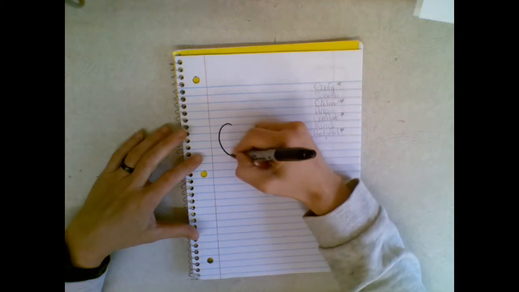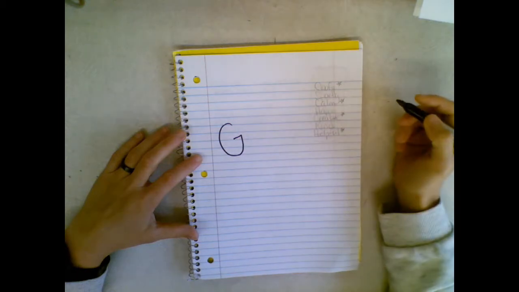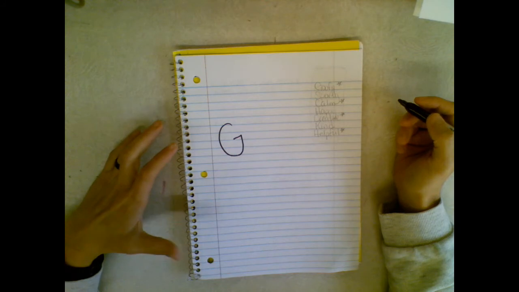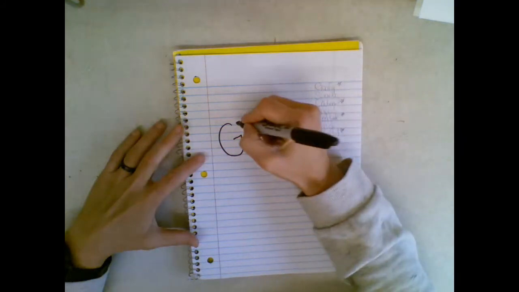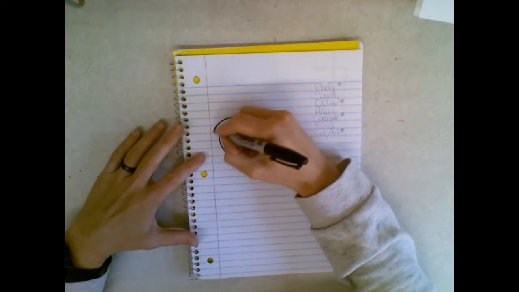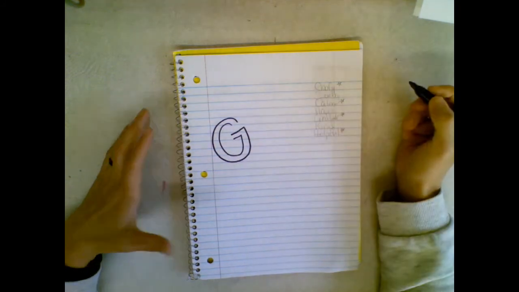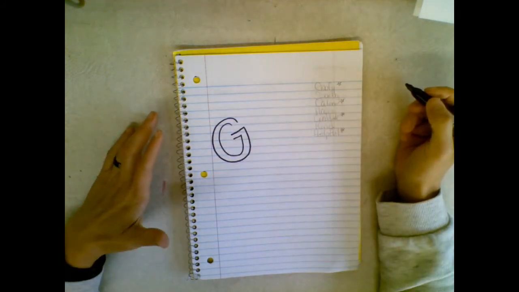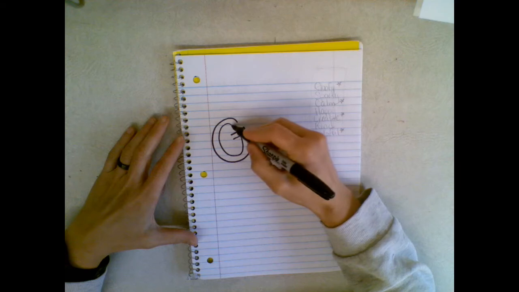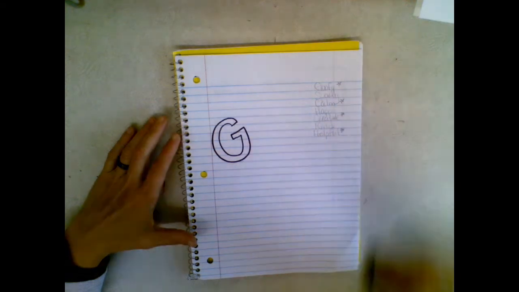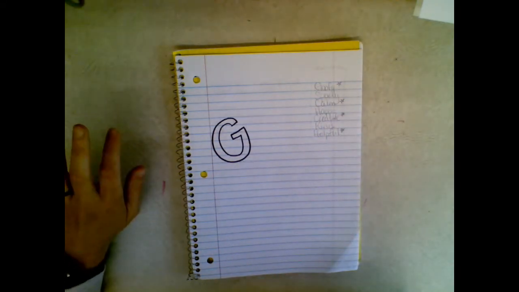So here's my normal G, and I'm gonna make another G exactly like it right next to it, slightly larger. So you can see I'm going right along it. So it's a G surrounded by a G, and now I'm just going to connect these 2 open ends, and when I do that, it turns it into that bubble.